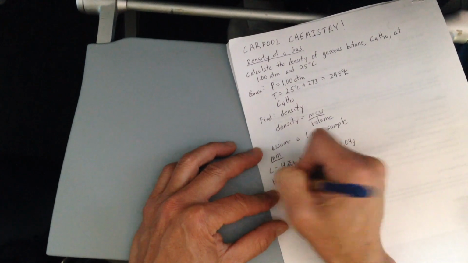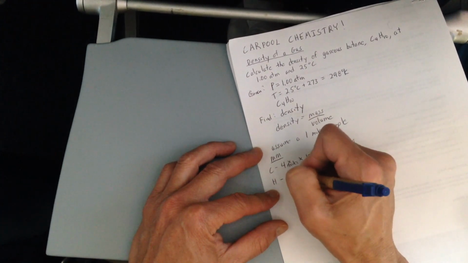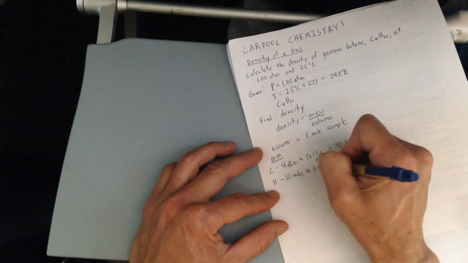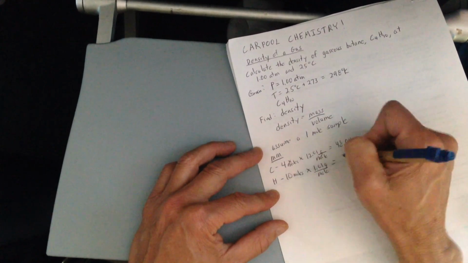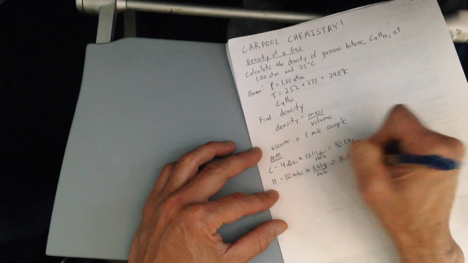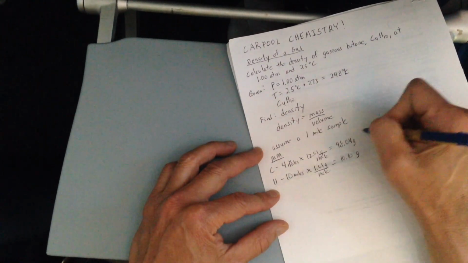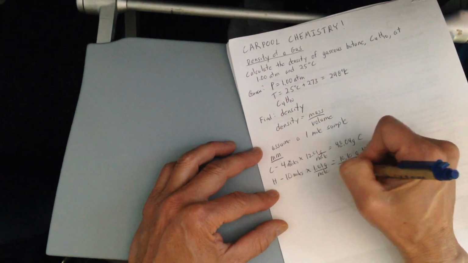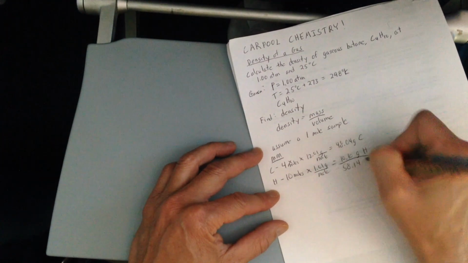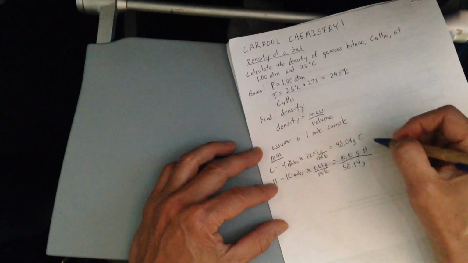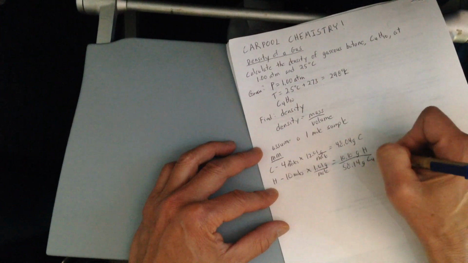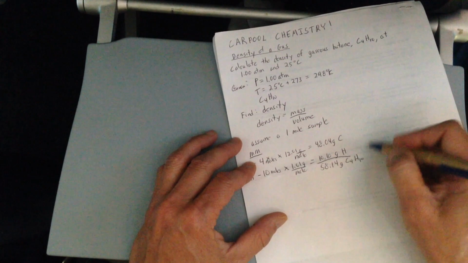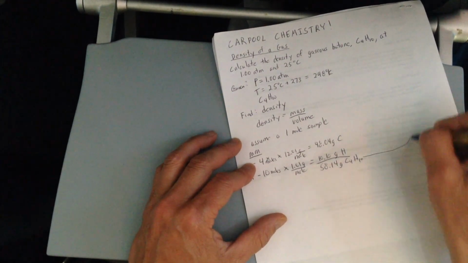The hydrogen portion is 10 moles times 1.01 grams per mole, which is equal to 10.10 grams. This would be carbon, this would be hydrogen. You add them together to get 58.14 grams of C4H10. So that's the mass. Later on, we're going to put that right into here.